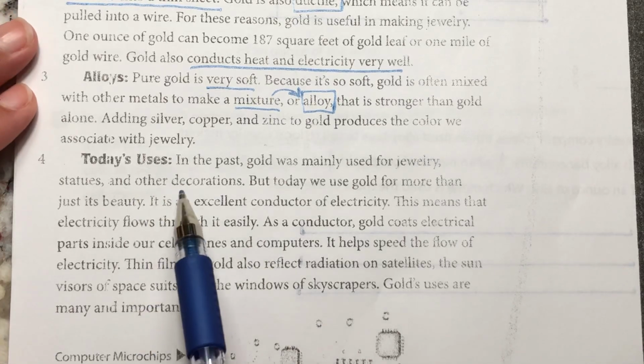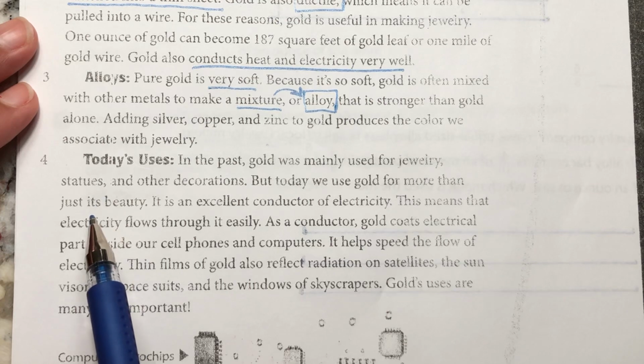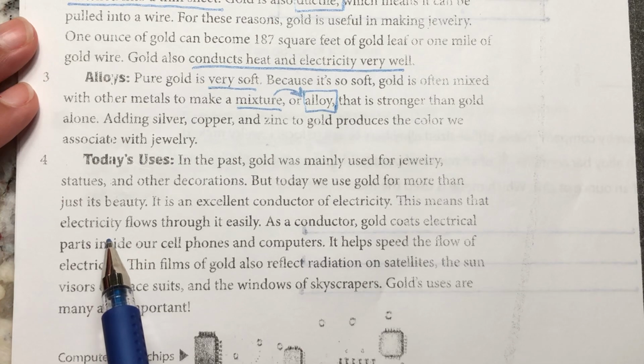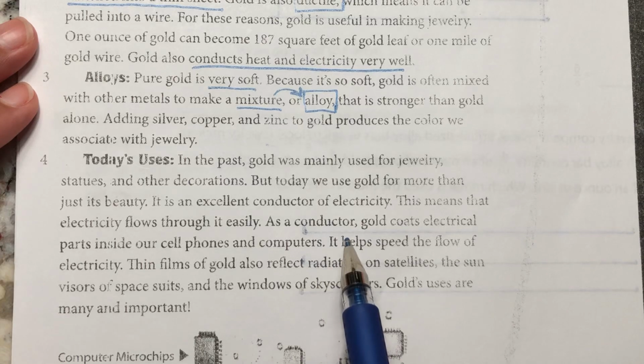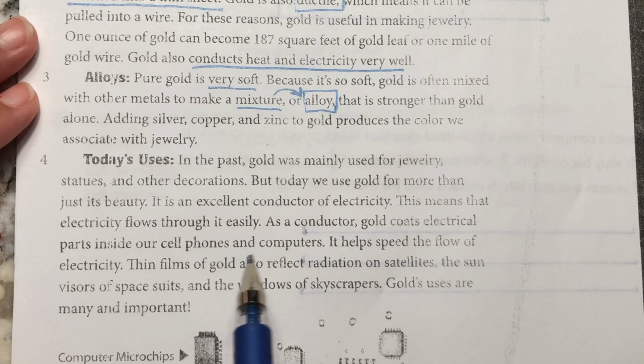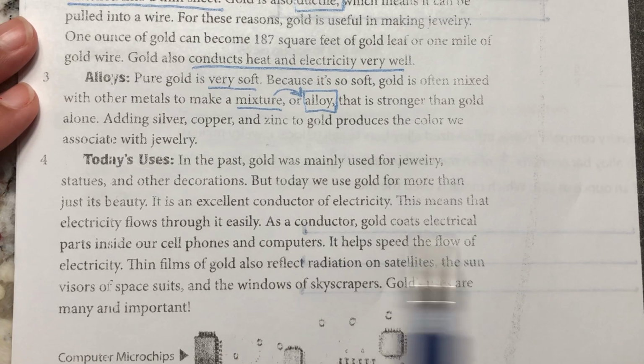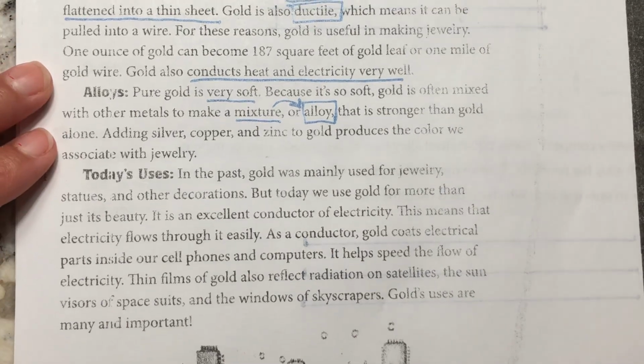Today's uses. In the past, gold was mainly used for jewelry, statues, and other decorations. But today we use gold for more than just its beauty. It is an excellent conductor of electricity. This means that electricity flows through it easily. As a conductor, gold coats electrical parts inside our cell phones and computers. It helps speed the flow of electricity. Thin films of gold also reflect radiation on satellites, the sun visors of spacesuits, and the windows of skyscrapers. Gold's uses are many and important.